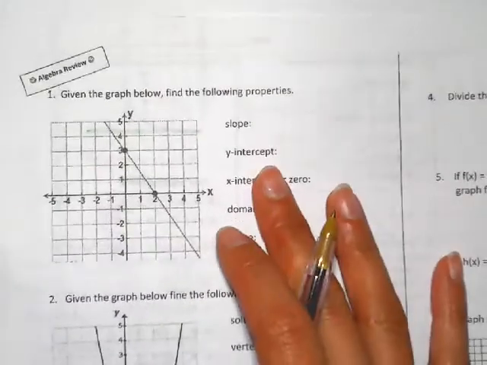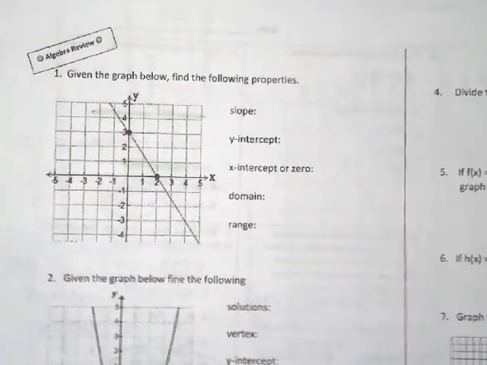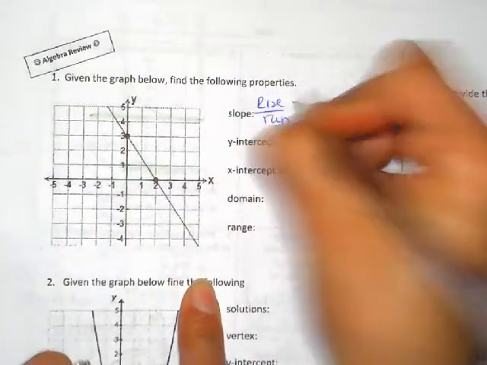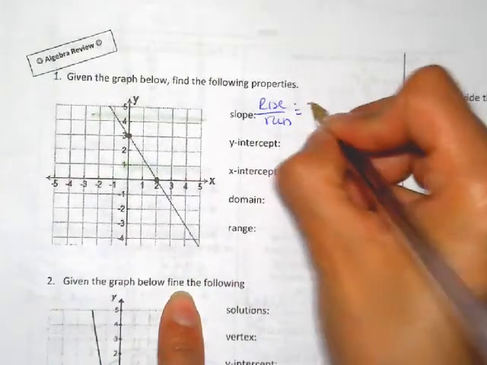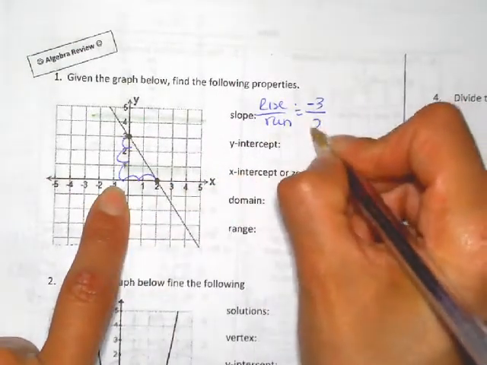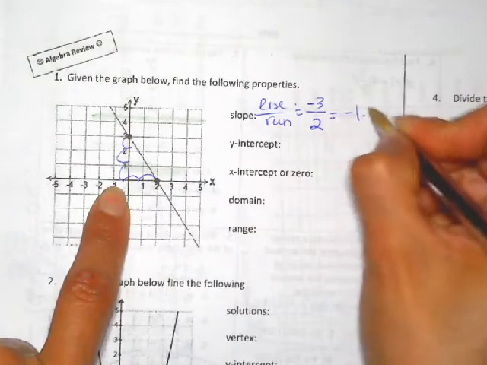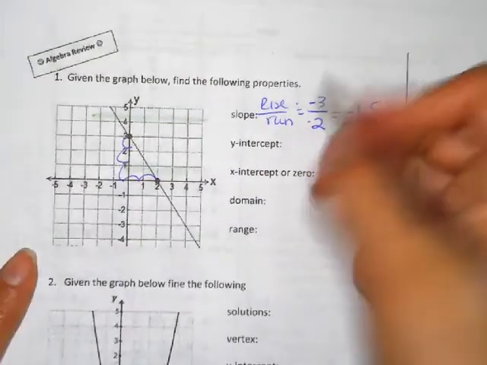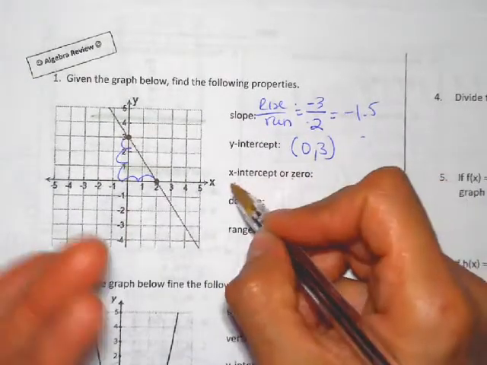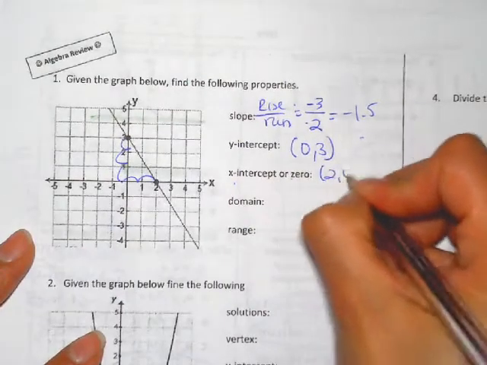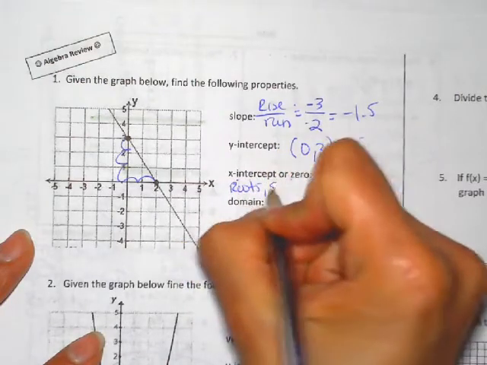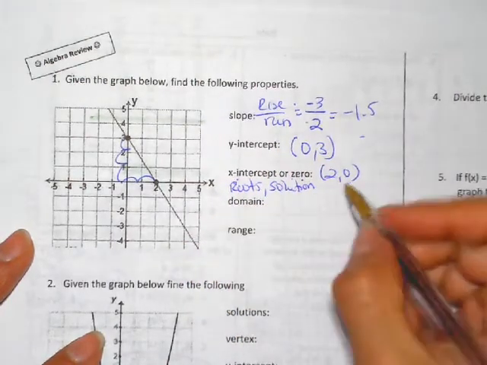All right, back side. Obviously, if it's in the review, it's because it's going to be on the test. Slope. Slope from a line is rise over run. Since it's going down, the rise is negative and goes down 3 and goes to the right 2. So it's negative 3 over 2 or negative 1.5. Both are correct. The y-intercept is easy, where it crosses the y-axis. X-intercept and zeros are the same thing. It's just asking where does it cross the x-axis. 2, 0. Remember, they might say x-intercept, zeros, roots, or solutions. Remember, those are all the same thing.